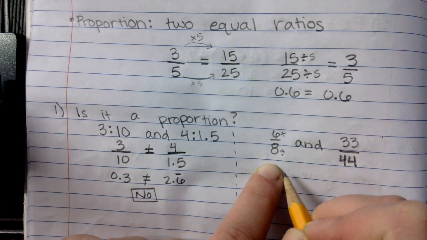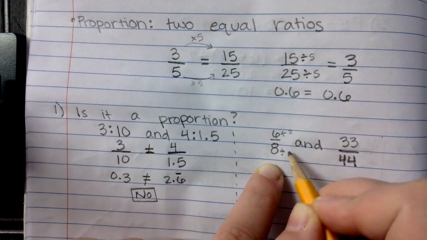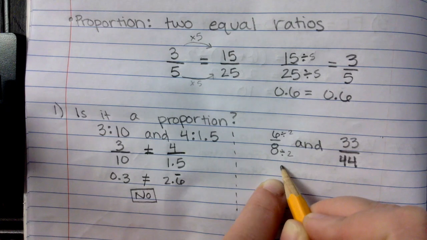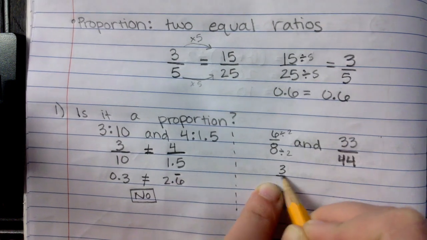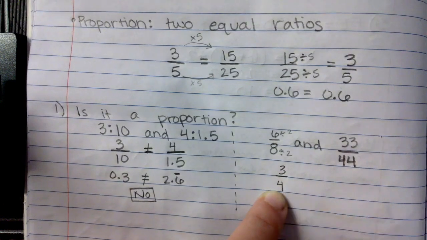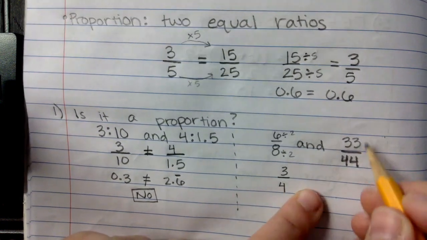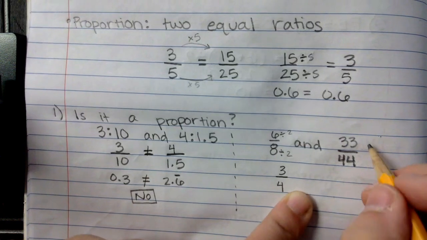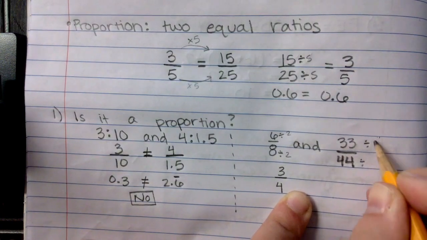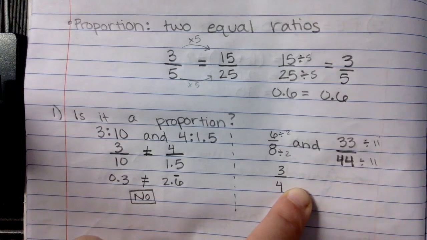Okay. 33 over 44, is there something I could divide top and bottom by? 11. If I divide top and bottom by 11, 33 divided by 11 is 3. 44 divided by 11 is 4. Are they the same fraction?